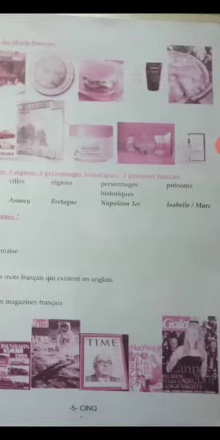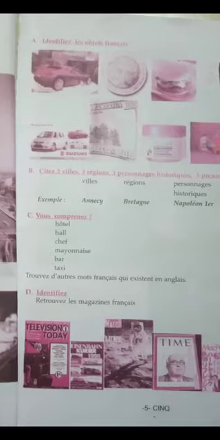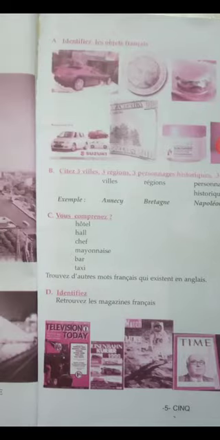Then you have une crème, some sort of cream there. And then pizza, une pizza. Then below you have une voiture. Une is spelled U-N-E. Une voiture.